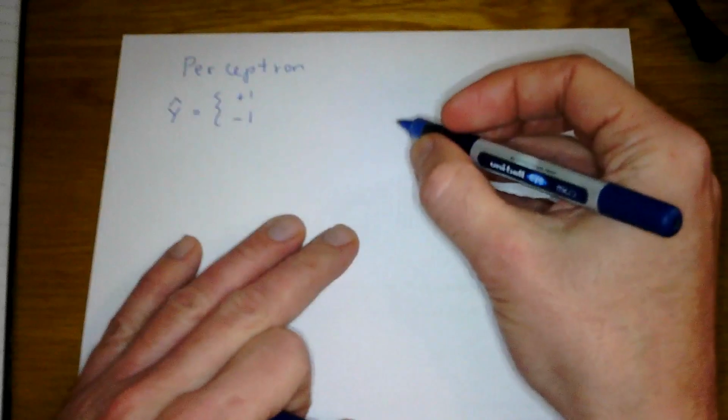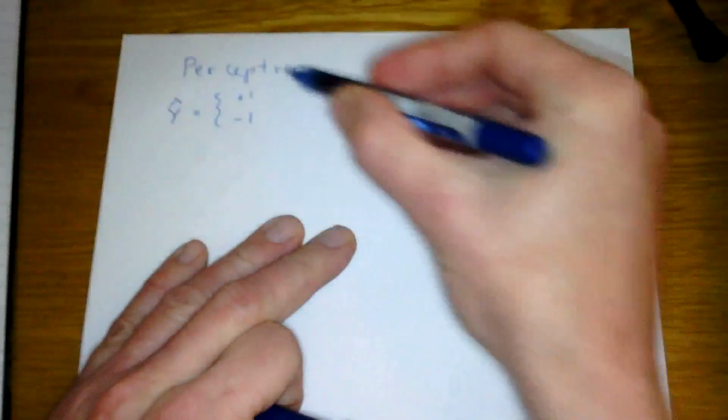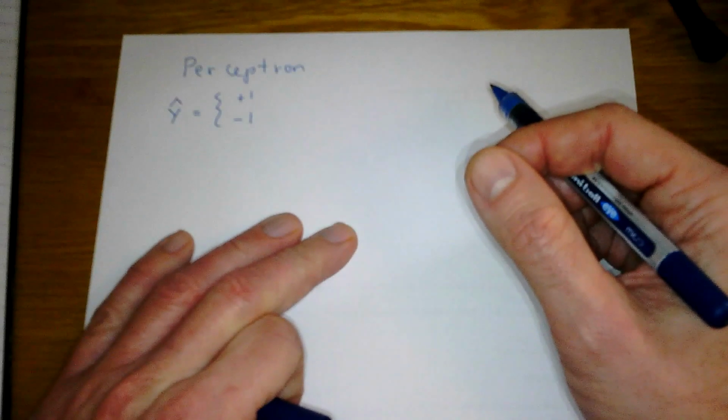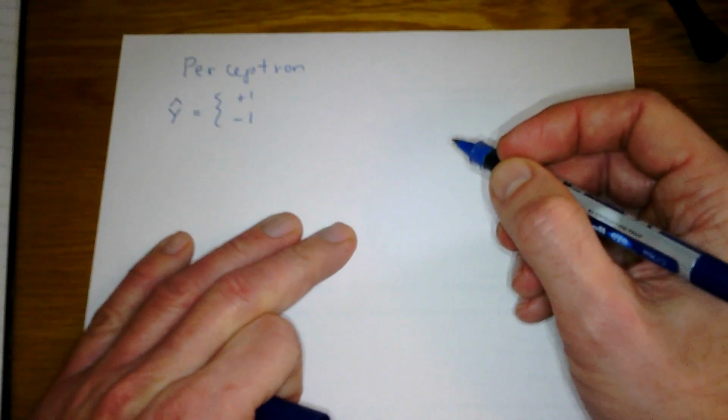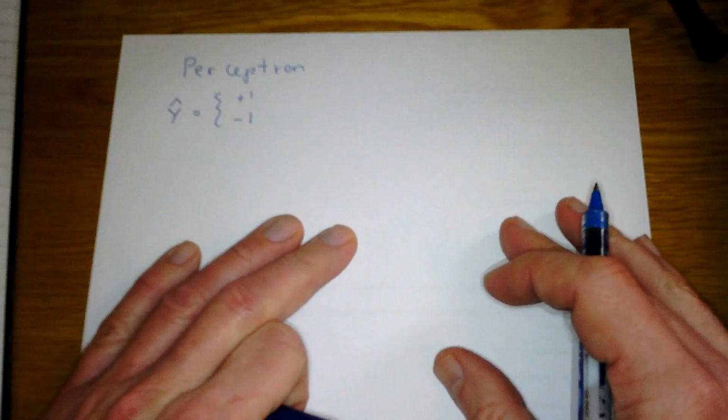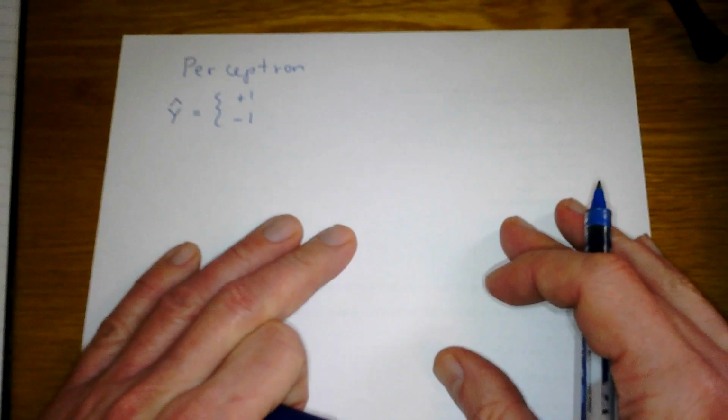Good. And what we do is we look at this output, which we call our classification, and we compare that to our actual classification, which is given in our training data set. So it's important to note that we have two different data sets.